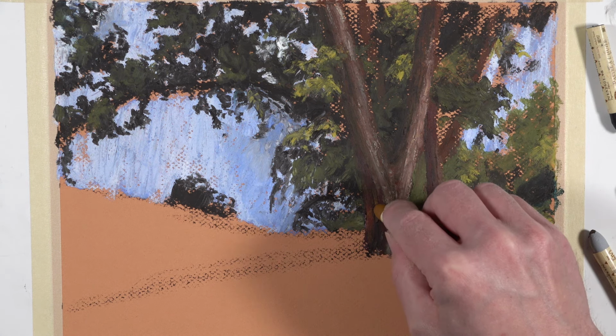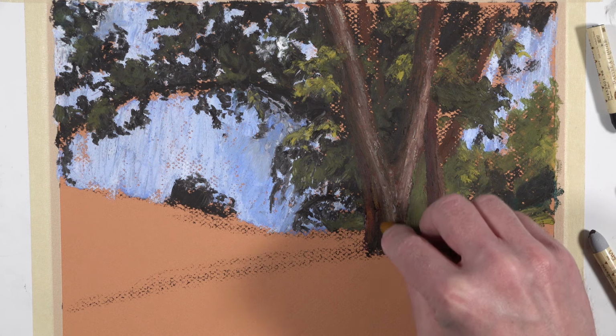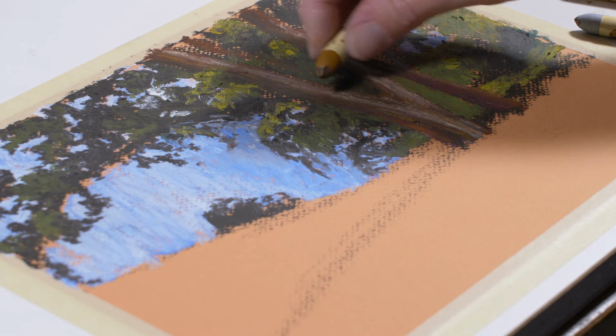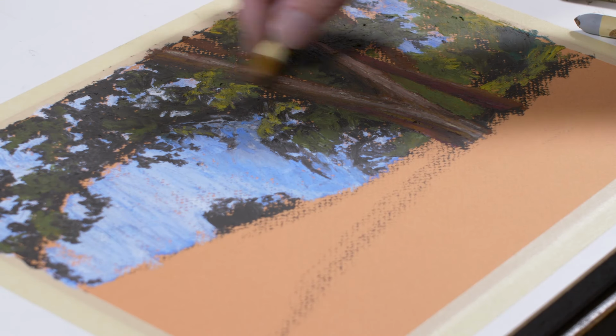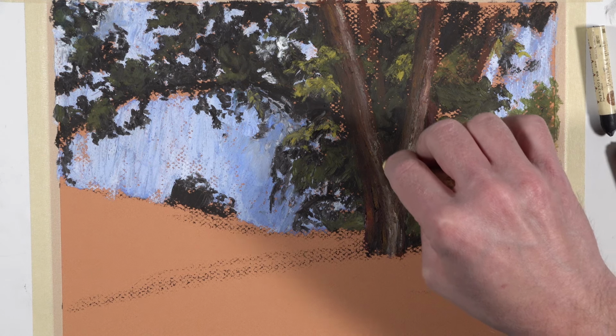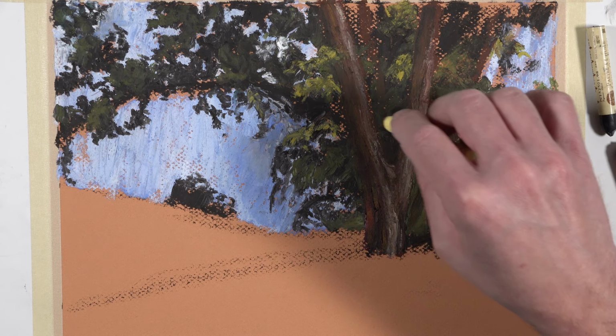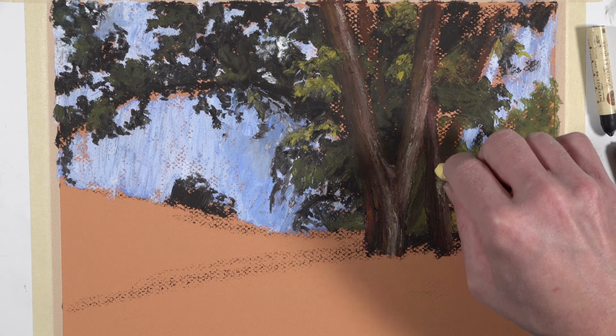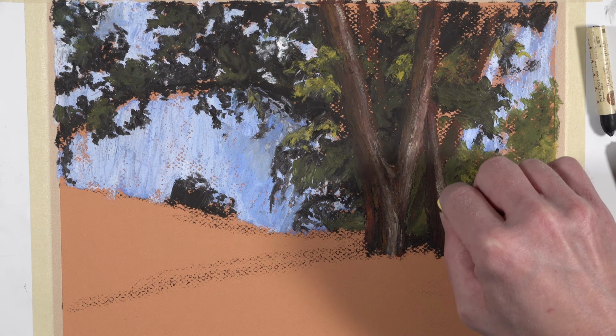top. And then throughout the process, we're going to return to the trunk of the tree. This tree, of course, is the focal point, so it's going to be the area where we have the most detail. So you can see I'm going back now with a bit of yellow ochre, adding just a bit more complexity to the color. Now, you want to be careful that you don't apply too many layers to the surface where you basically exhaust the tooth or texture of the paper, but this paper is so heavily textured that you really can apply lots and lots of layers till you get to that point.